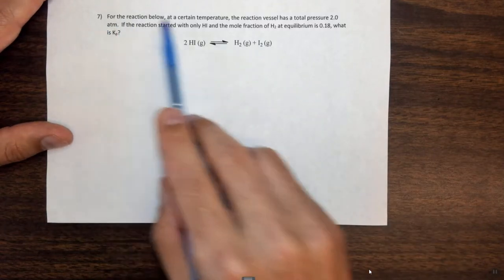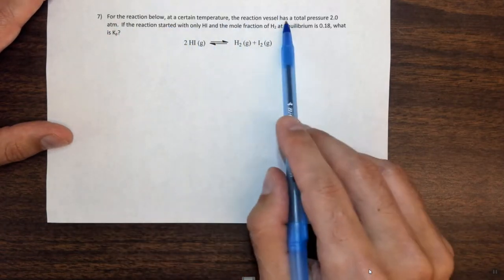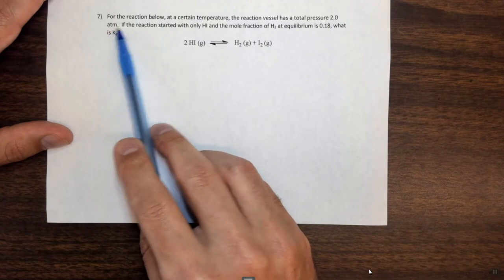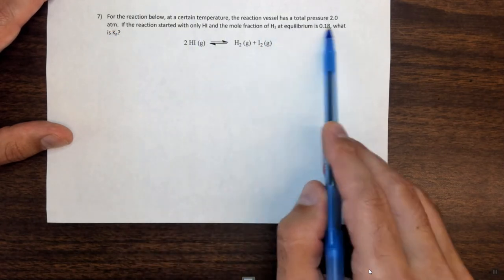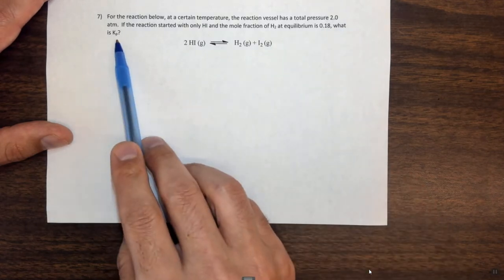In this question it says, for the reaction below at a certain temperature, the reaction vessel has a total pressure of 2 atmospheres. If the reaction started with only HI and the mole fraction of H2 at equilibrium is 0.18, what is the value of Kp?